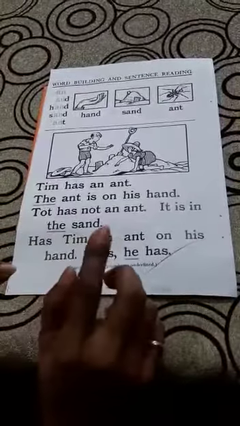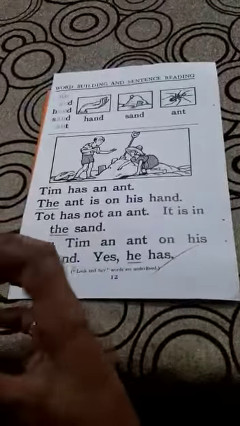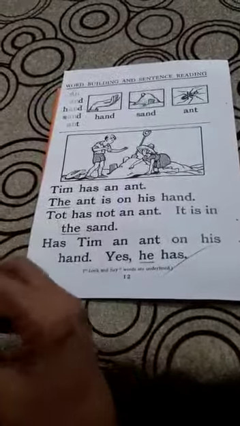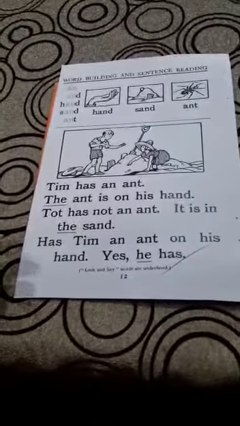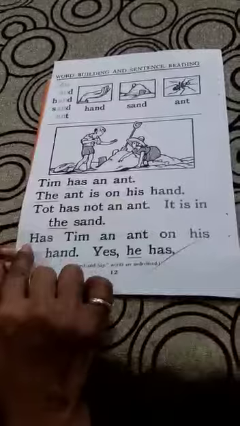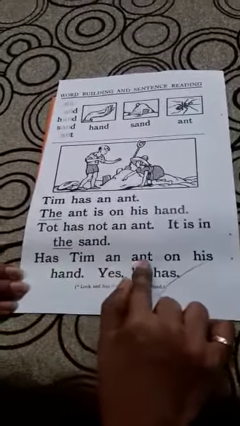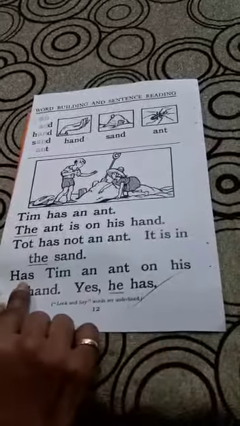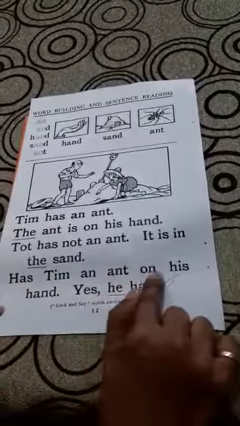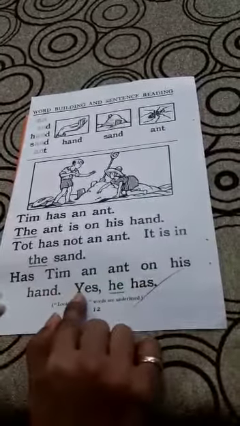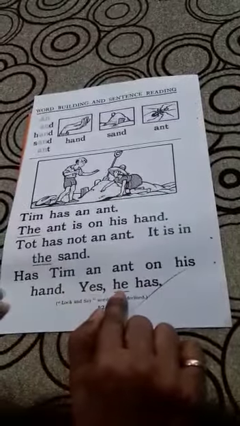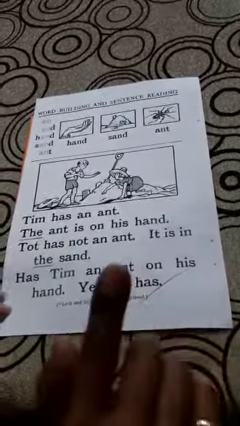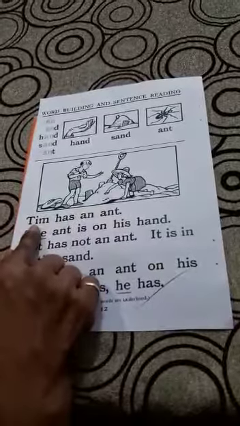That is not reading fluently. We are just pronouncing the words and the sounds to get the word. And when we figure out the word, then we read it fluently. Tim has an ant on his hand. Has Tim an ant on his hand? Yes, he has. So let's read it again.